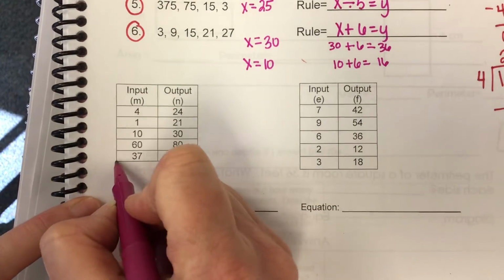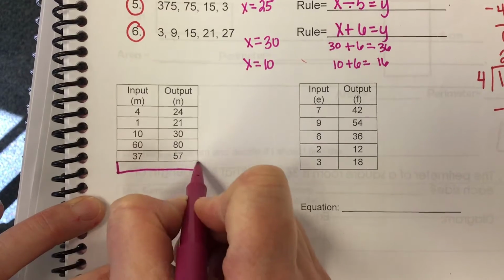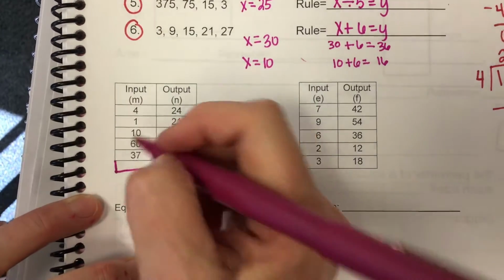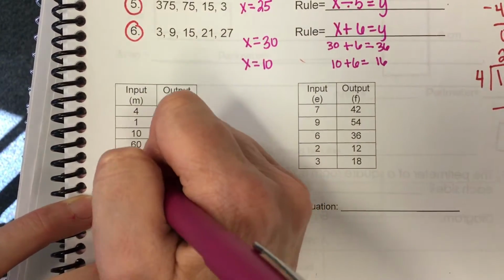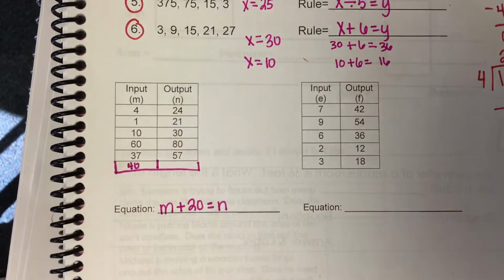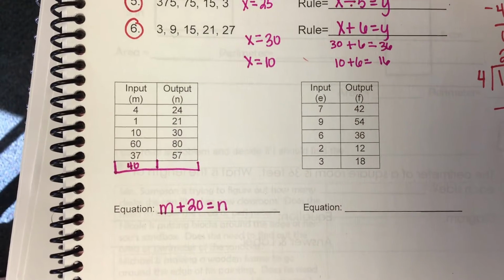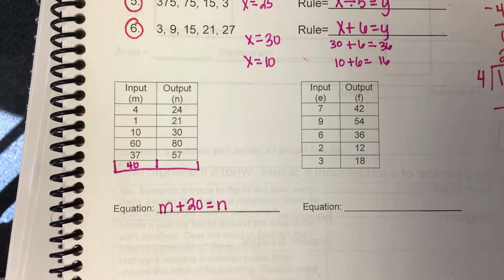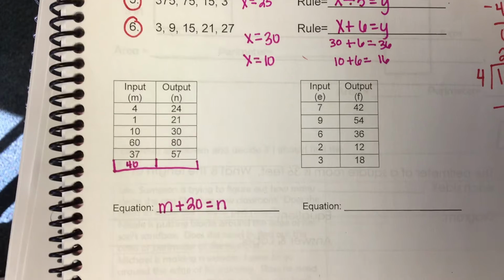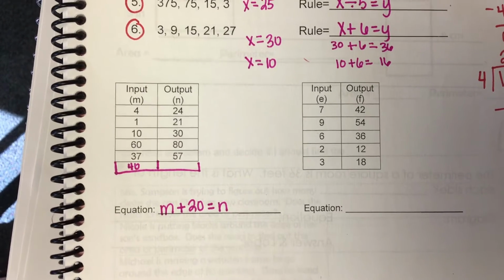Go ahead and extend this chart down one column. What if my M, or my input number, was 40? What would my output number be? If my input number here is 40, what would my output number be? Penelope, what do you think the output number would be?